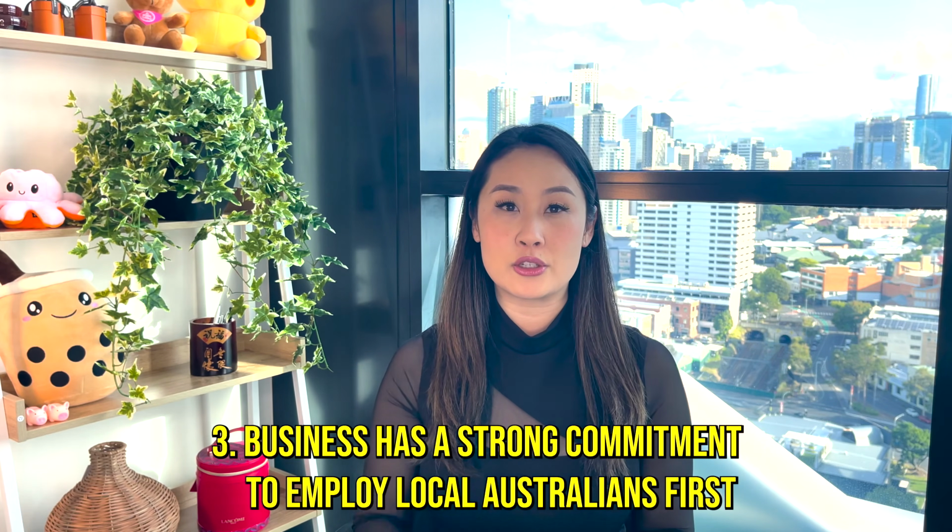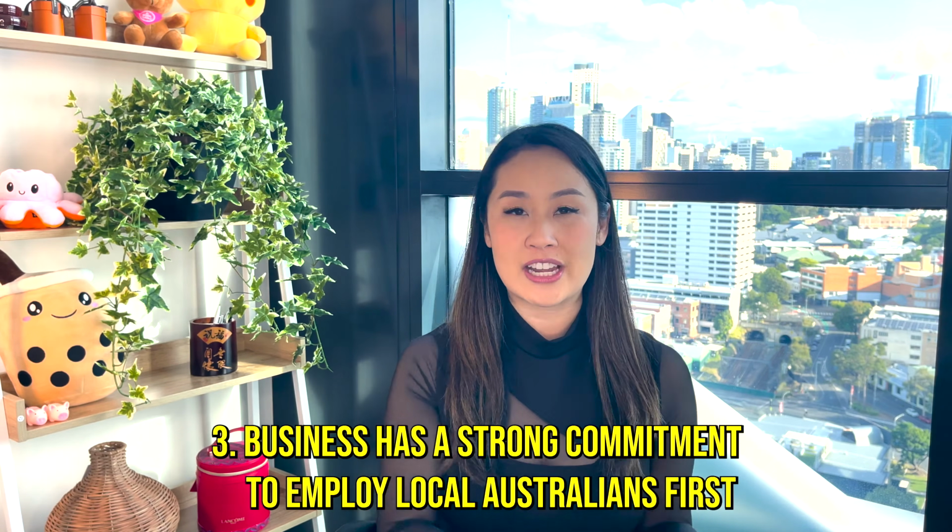Thirdly, they recently added this in. The business must actually have a strong commitment to employing local Australians first before they hire overseas workers. However, the department and the government do understand that at the end of the day, Australia doesn't have the largest population and there's lots of potential here in Australia.